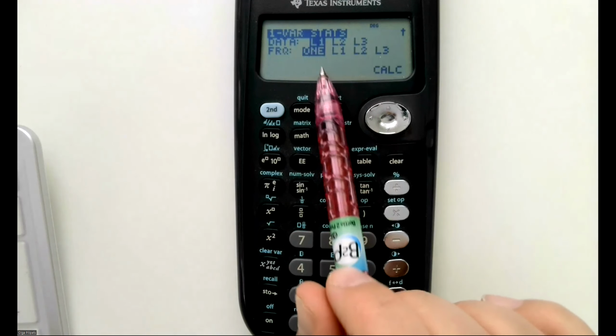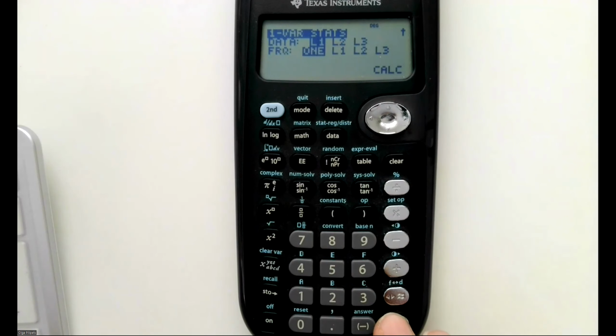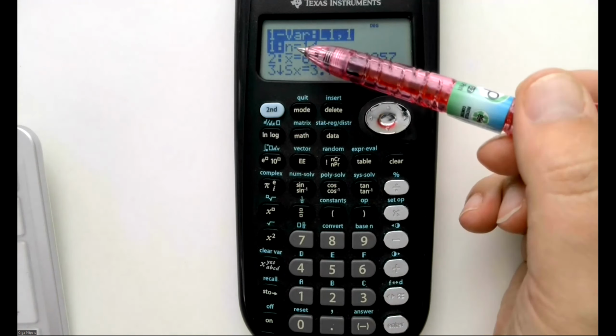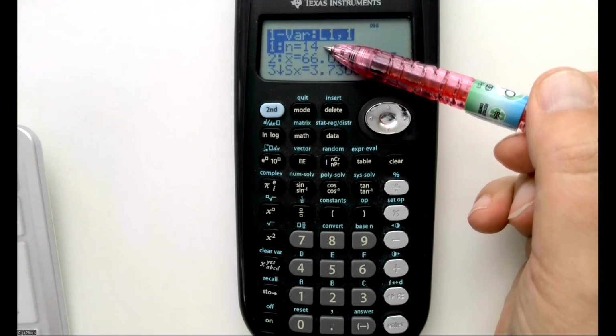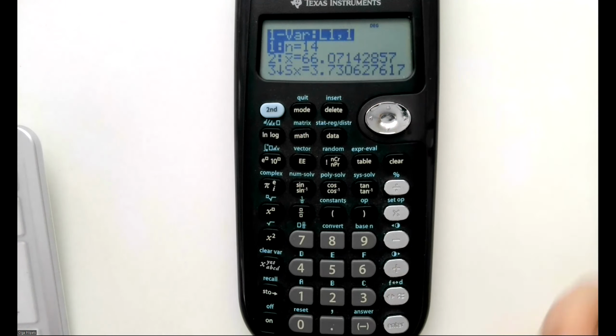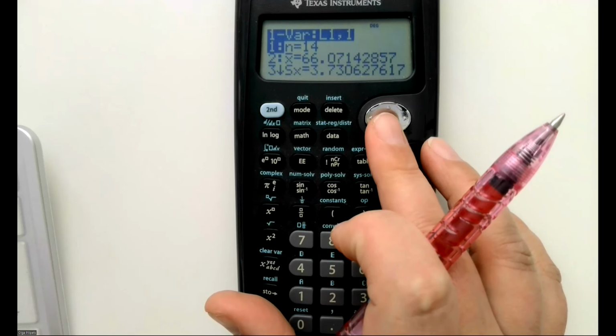And my data was entered into List 1, so I'm going to highlight it and press Enter. And frequency for now is going to be 1, and Calculate. So here we have all our information. N was 14. The mean was 66.0714. I believe it's the same that we got in StatCrunch.